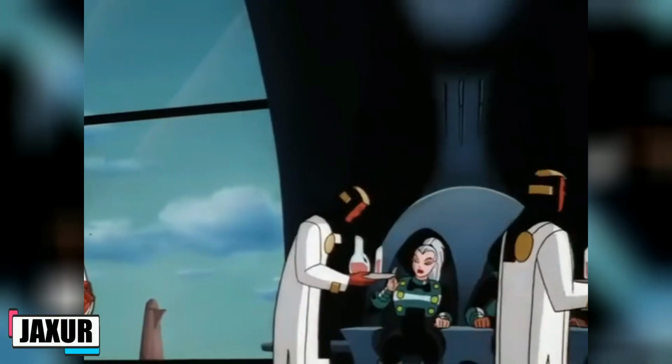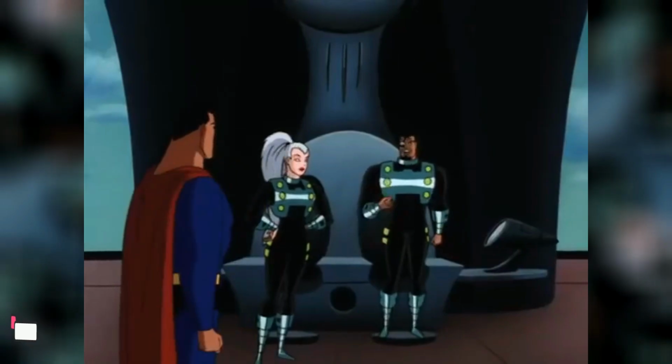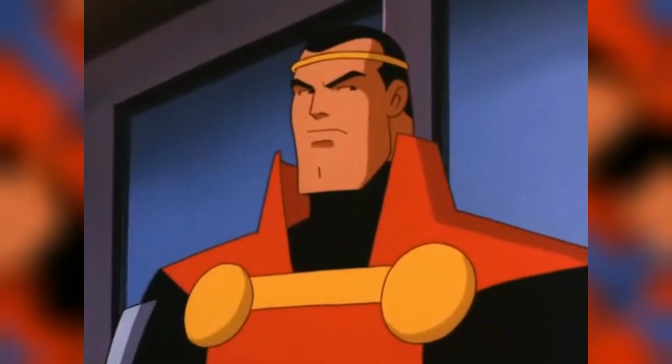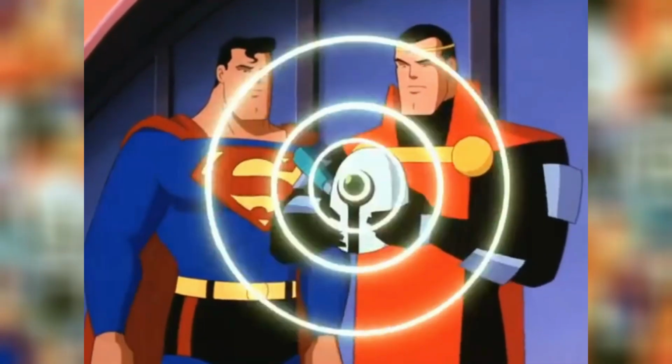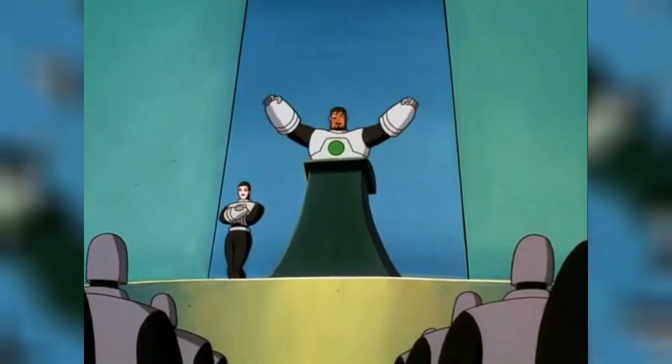Jax-Ur. Jax-Ur was once a trusted warrior of the ruling council of his home planet until he became power-hungry and attempted to take control. Jor-El, the biological father of Superman, who is also known as Kal-El, foiled his attempted coup d'etat, and Jax-Ur was sentenced to the Phantom Zone for eternity.